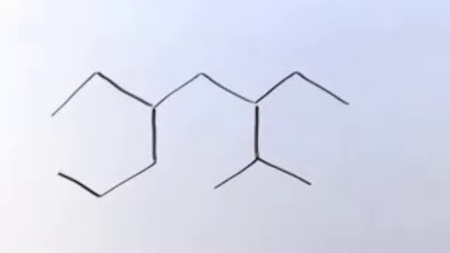All right, what we're going to do is practice naming an organic molecule. This is one of the things that you need to be able to do. So I drew a structure out of a molecule that we're going to try to name.